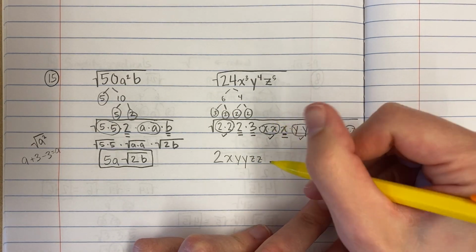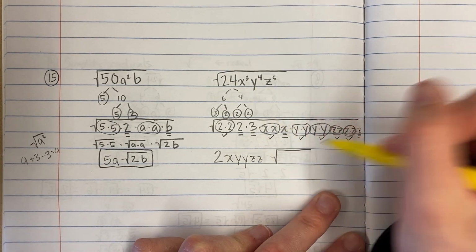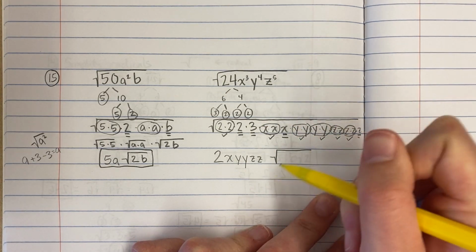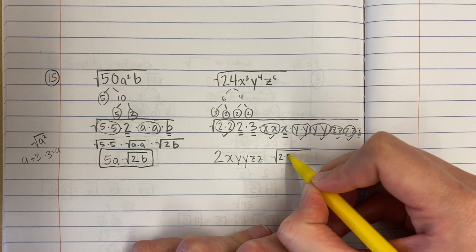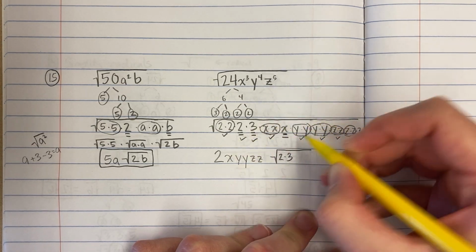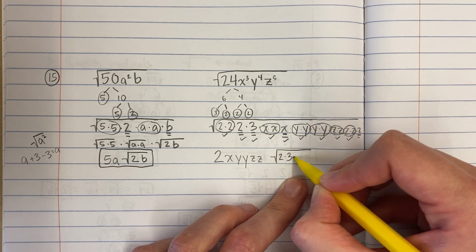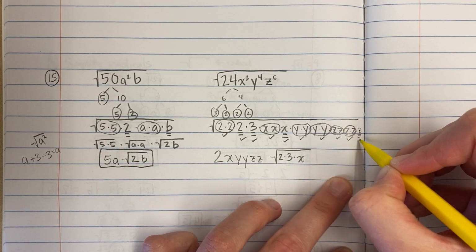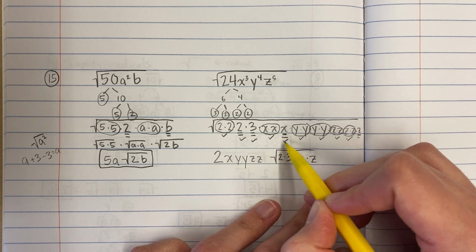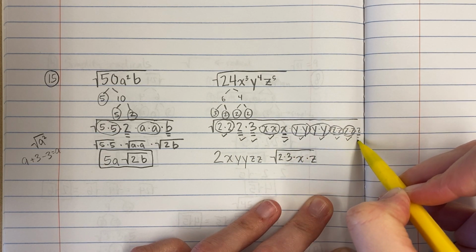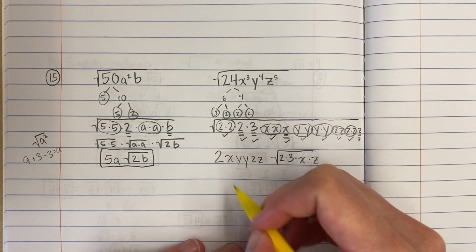Now I'm going to take care of my singles. My singles stay inside the house, right? My doubles leave, my singles stay inside. So inside there's a 2, a 3, an x, and a z. Then double check, make sure you got everything, make sure you checked everything. Oh, I didn't check the z, but I did get it. Perfect. So now let's multiply together.